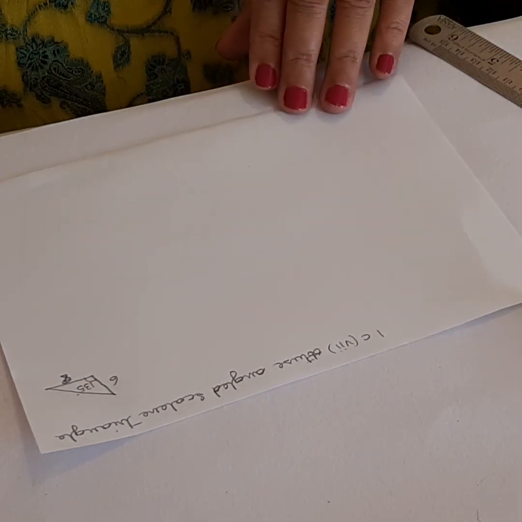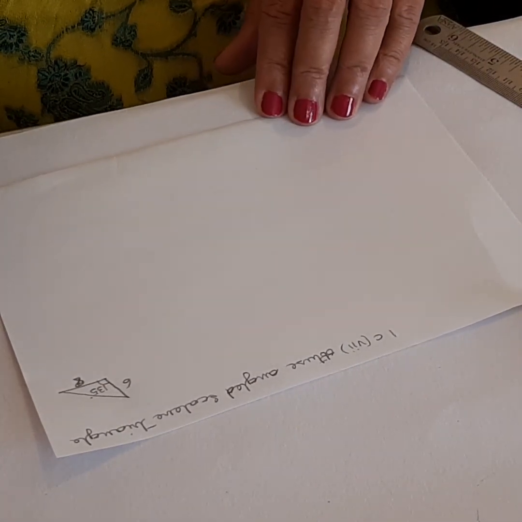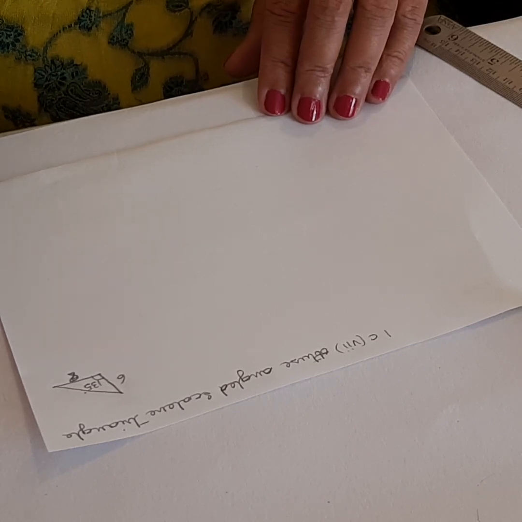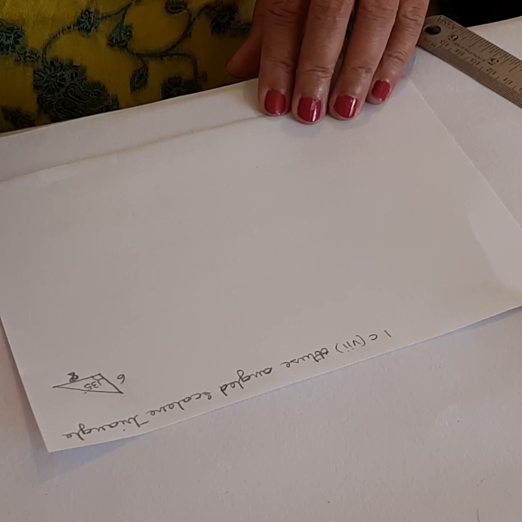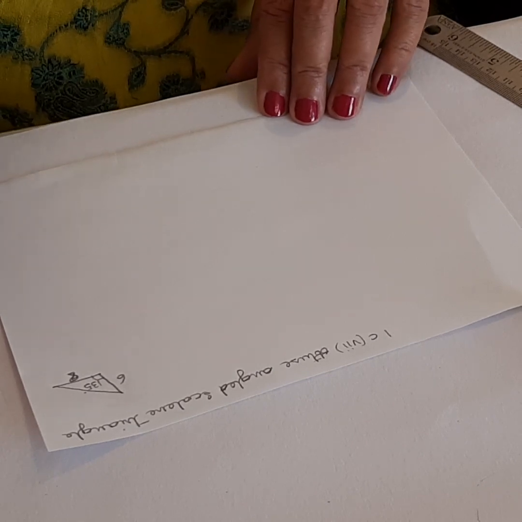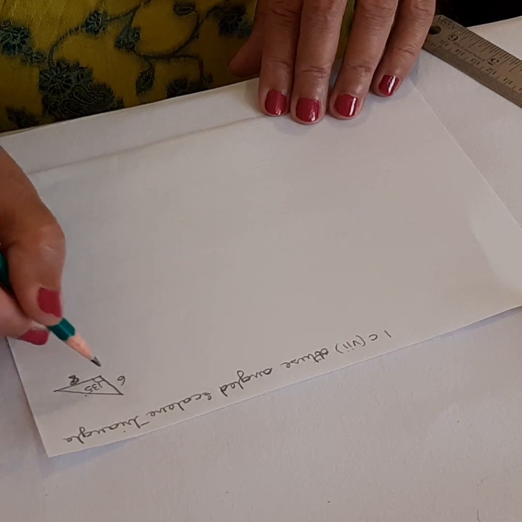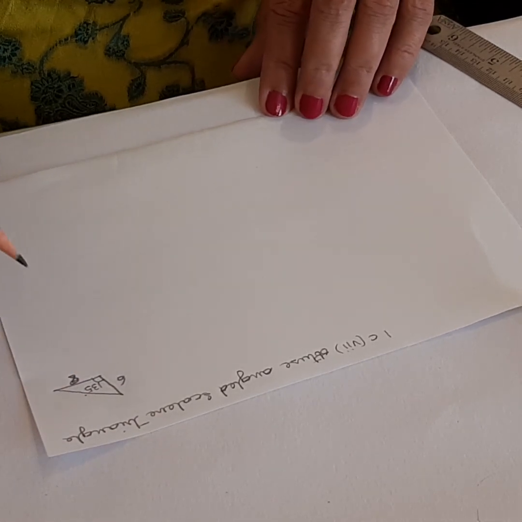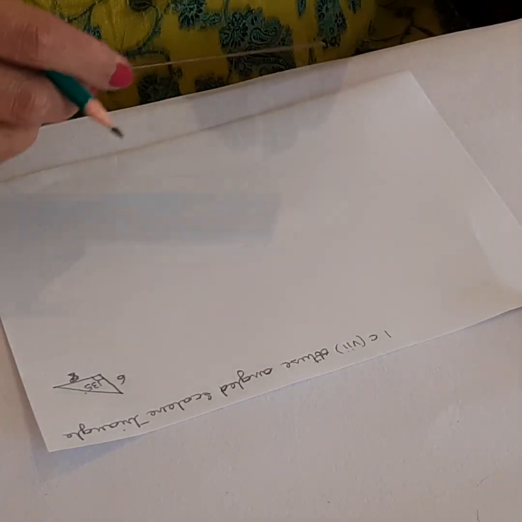Now let's go to obtuse angled scalene. Scalene is what? All sides are different. And then obtuse angle means the angle is more than 90. So let's see how we will do that. We have the base 8, one side 6, and the angle is 135. Let's see how we do that.